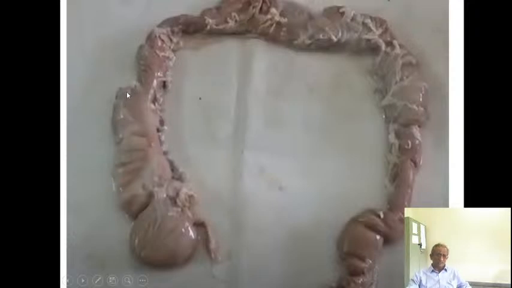These are the appendices epiploicae, the peritoneal pouches wherein fat is accumulated. This is the hepatic flexure, then the transverse colon, splenic flexure, descending colon, and the sigmoid colon. This S-shaped part is the sigmoid colon, which is also a little broader, 3.5 centimeters in width.